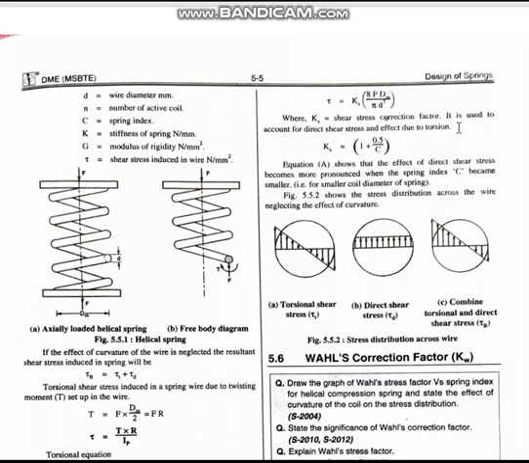And this shear stress correction factor is used to account for the direct shear stress and the effect due to torsion. Only these two it is considering: one is direct shear, another is torsional shear.